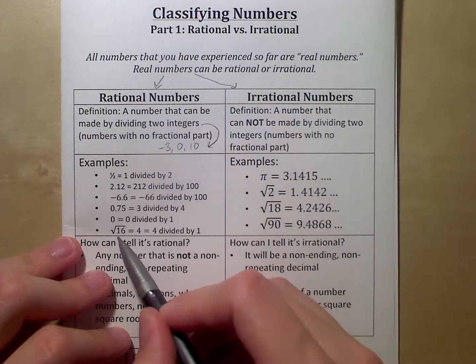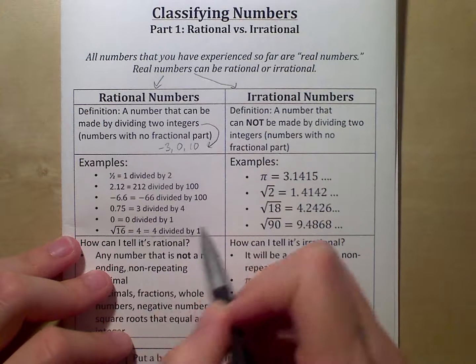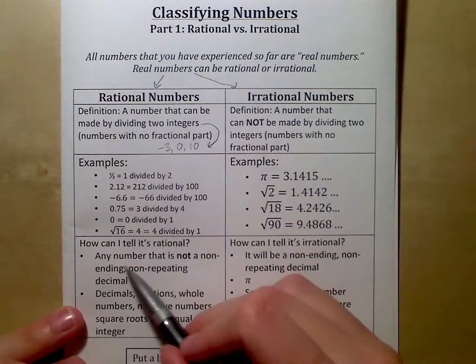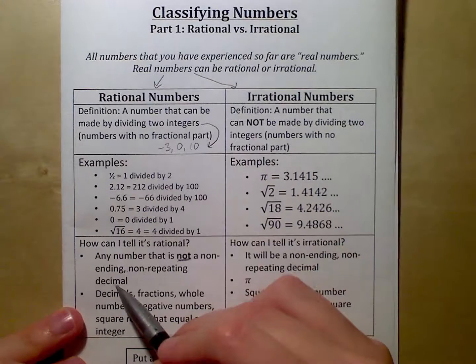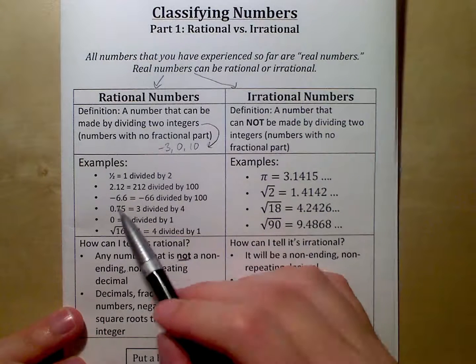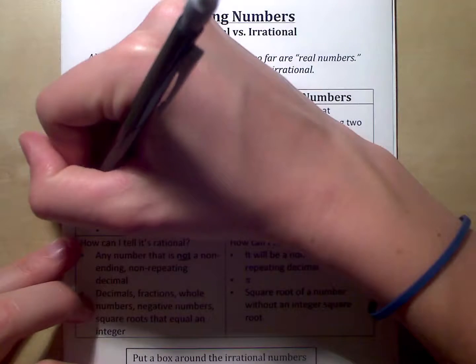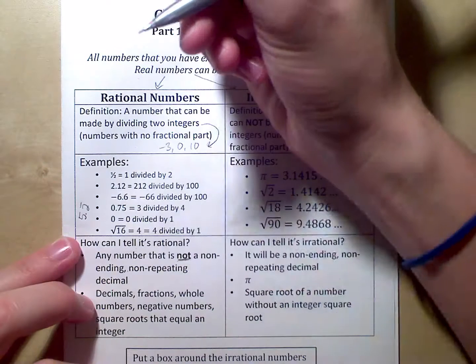The square root of 16, remember, is actually just 4, so that's rational. That's just 4 divided by 1. And so the way that you can tell a number is rational is any number that is not a non-ending, non-repeating decimal. So decimals are okay. Negative decimals are okay. Even repeating decimals, like 5.2 repeating, that's rational.